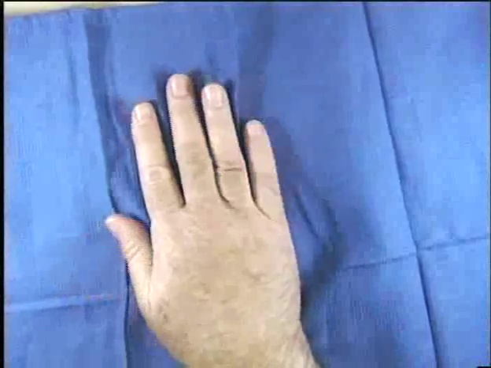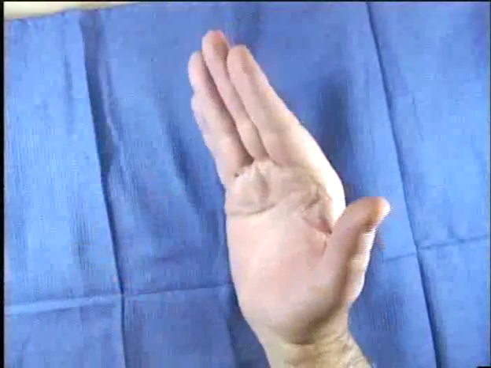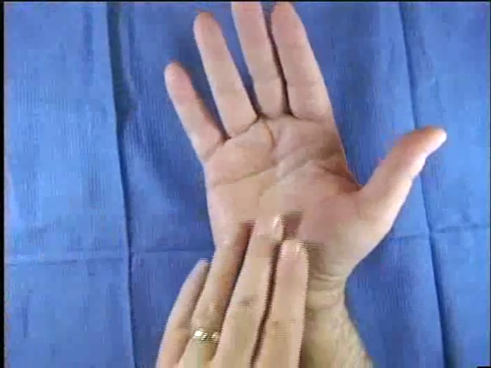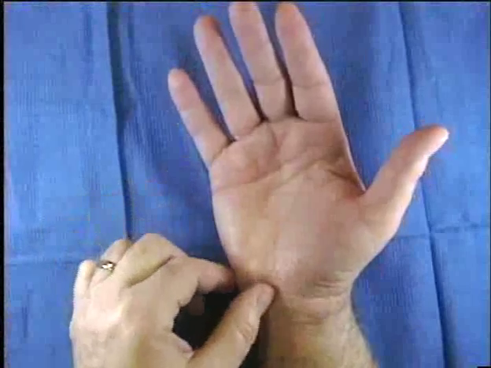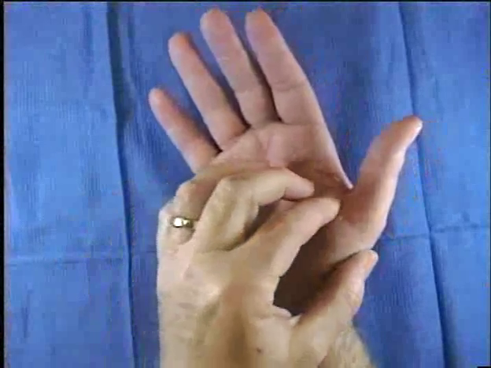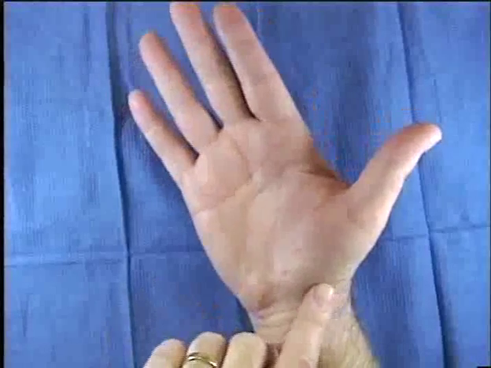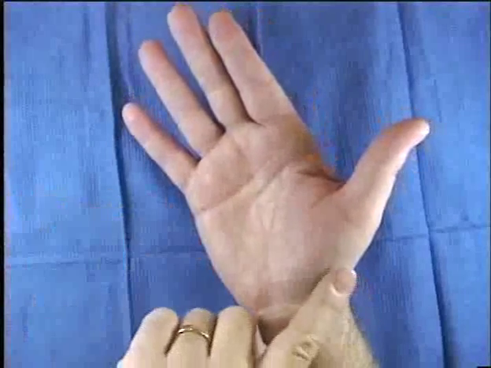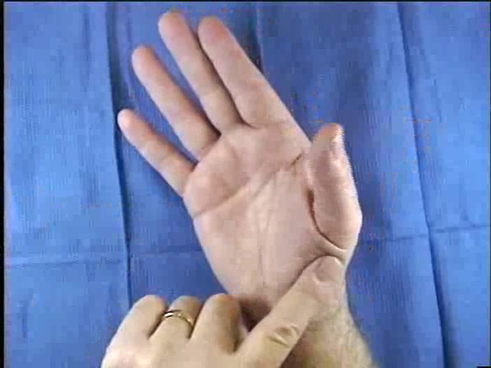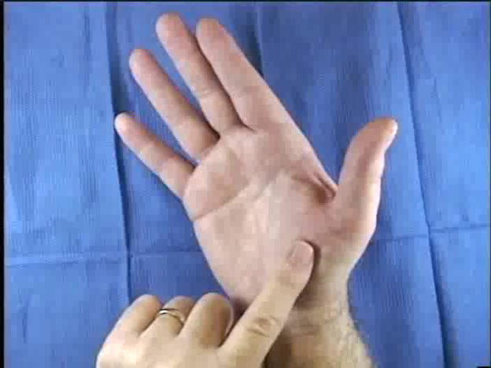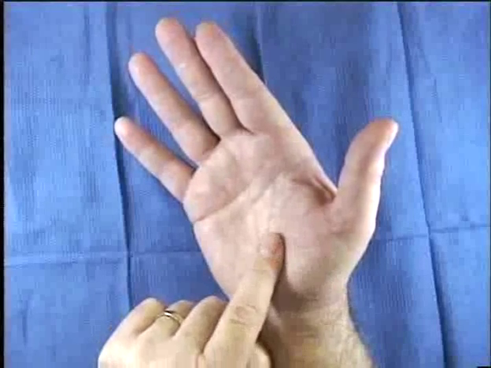So you spread them apart, pull them together, and wiggle this one, and you've tested them all, and you wave bye-bye, just like that. Now the other intrinsics in the hand are the hypothenar muscles, over here, and the thenar muscles here. There are 3 of them in each place. And it's hard to remember these names. There's a nice mnemonic. They're in alphabetical order. A, F, O.